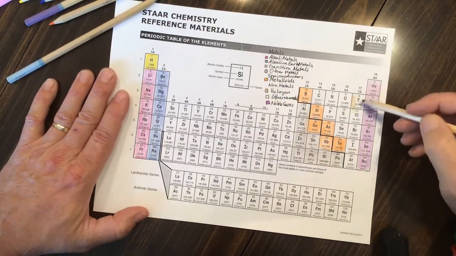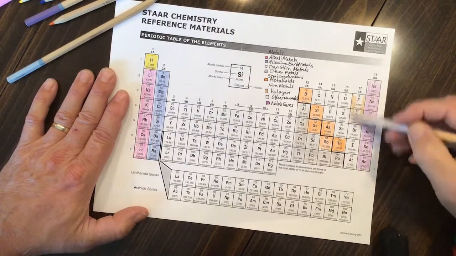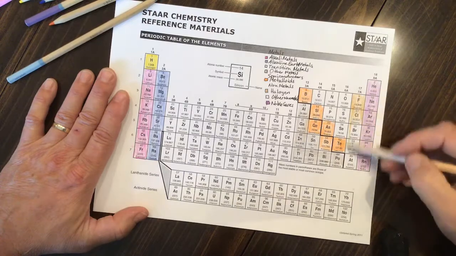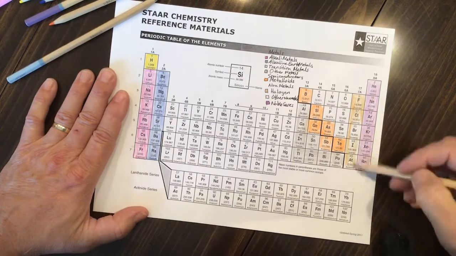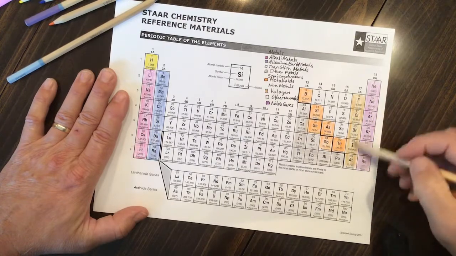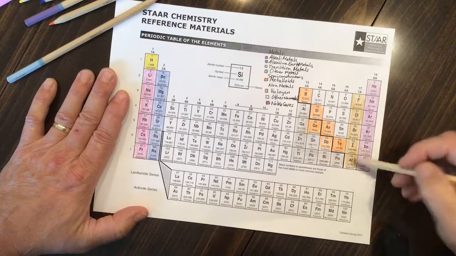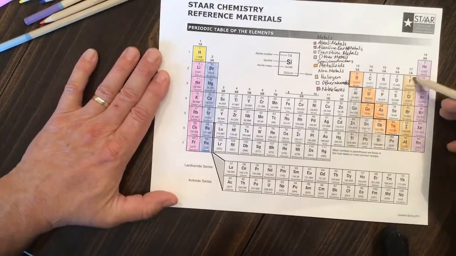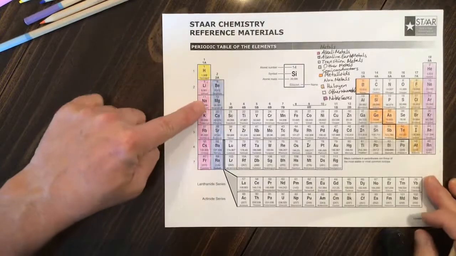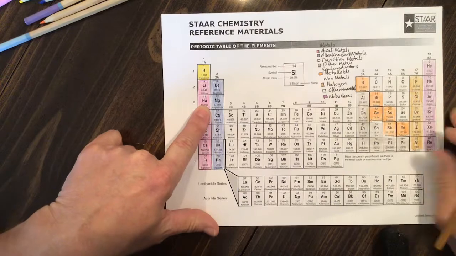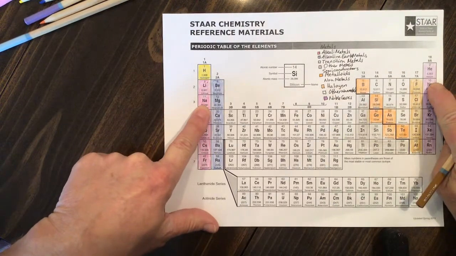This is group 17. Now the halogens, since they're right next to the noble gases, are going to be the most reactive nonmetals. So notice that the nonmetals way over on this side are the most reactive, and the metals way over here are the most reactive metals. The closer you are to the noble gas, the more reactive you are. Now you say, okay, sodium's way over here, noble gas is way over there. But notice that sodium is number 11 and neon is number 10. That's only 1 proton away.